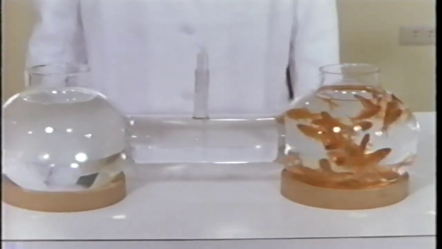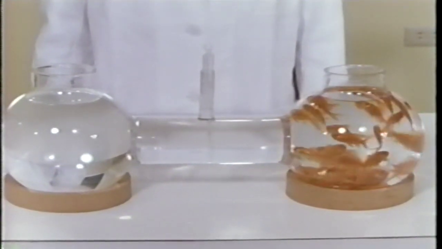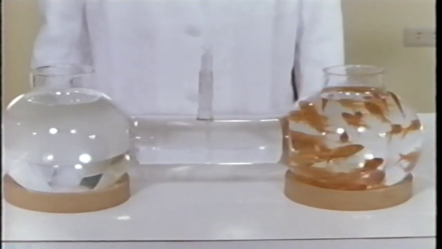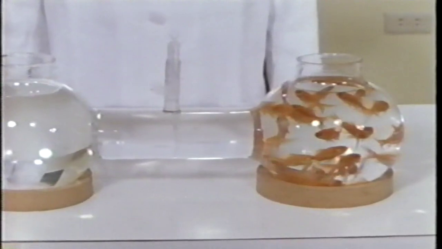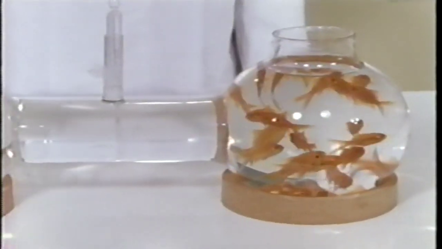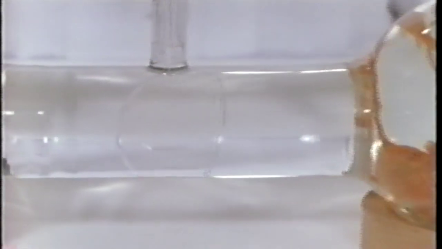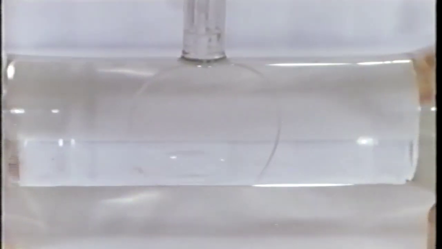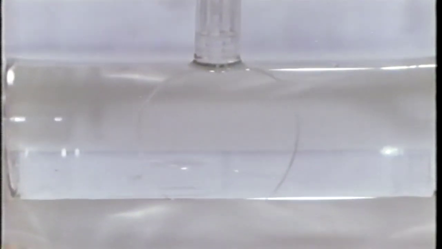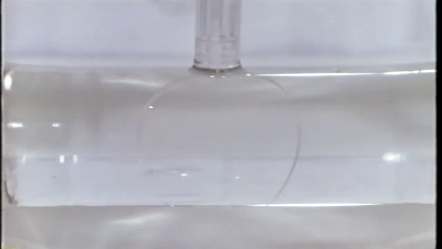For instance, consider these two fish bowls. Watch the concentration of fish in each bowl. At first, all of the fish are in one side. When the barrier in the middle is removed, the fish can move to the other side. Now, some of the fish, swimming around in their random way, begin crossing into the second bowl.